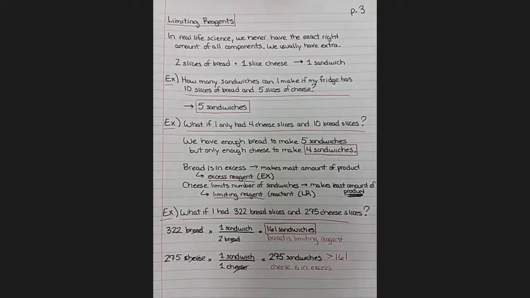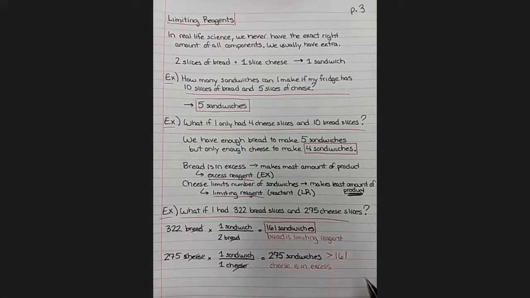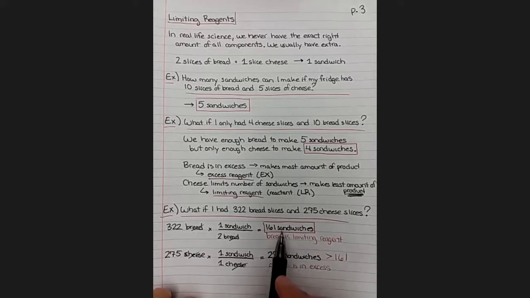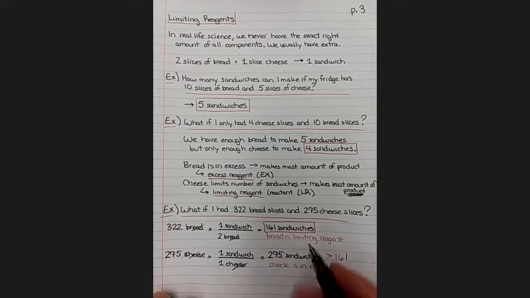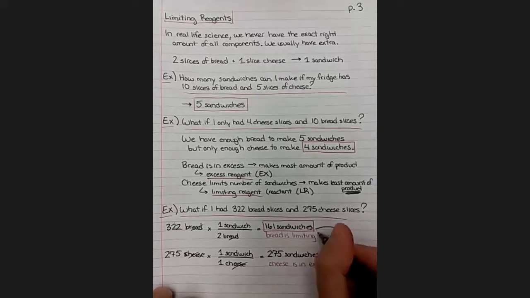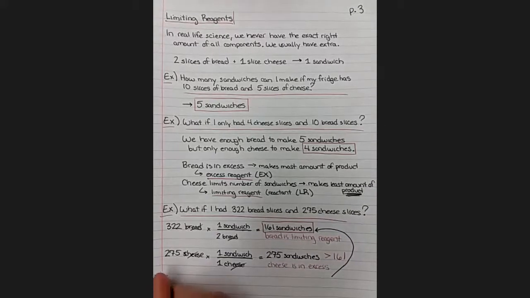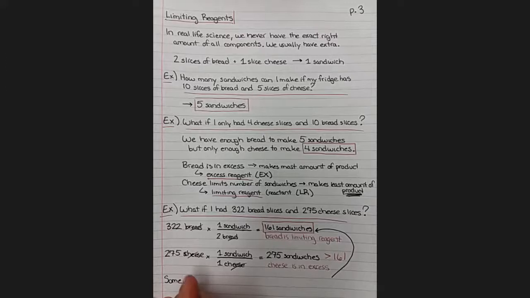161. So it's important to be able to predict how much product you can make, to identify which reactant is limiting and which ones are in excess. And it's also important to say, if cheese is in excess, how much of it is going to be left? If I'm not able to use it all, how much am I going to have left over for tomorrow? And so we can figure out how much is left over by determining how much we've actually used up. So we would have liked to make 275 sandwiches, but we only made 161. So some cheese is left.